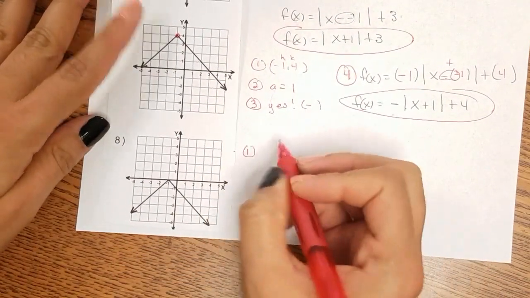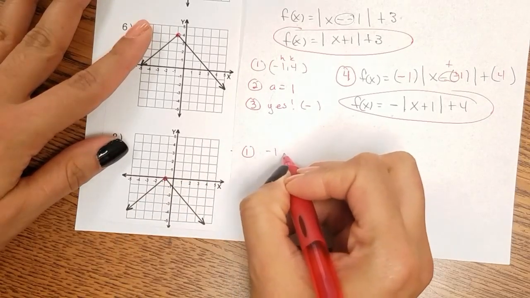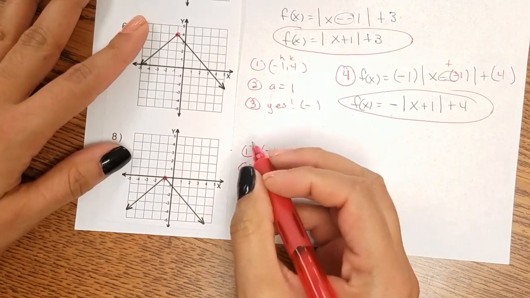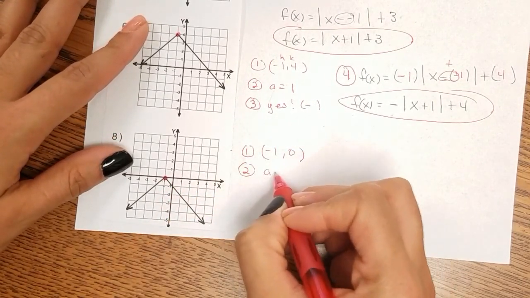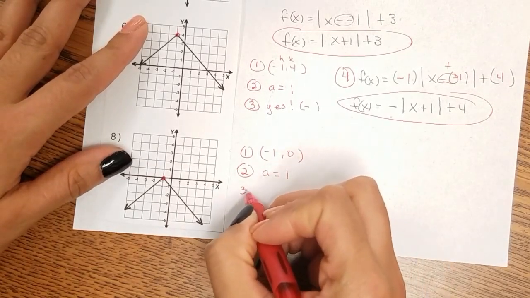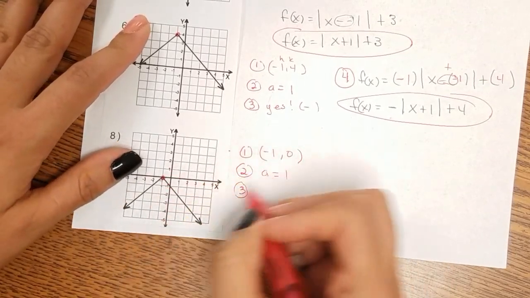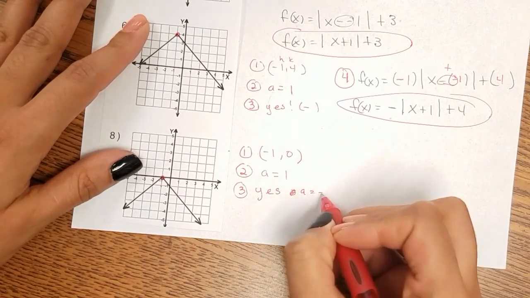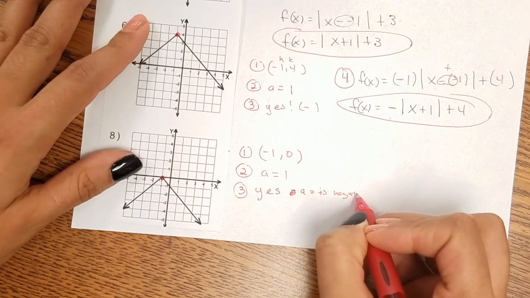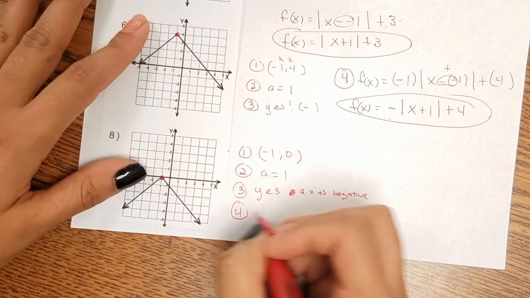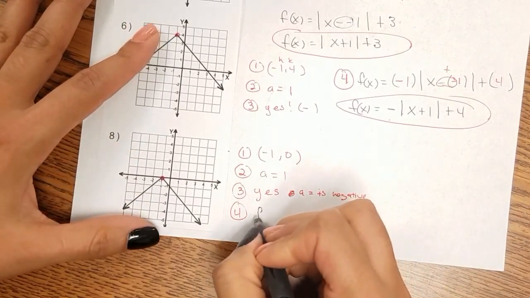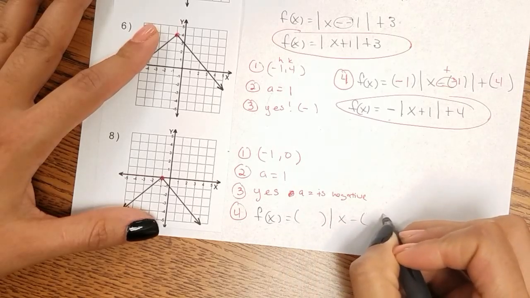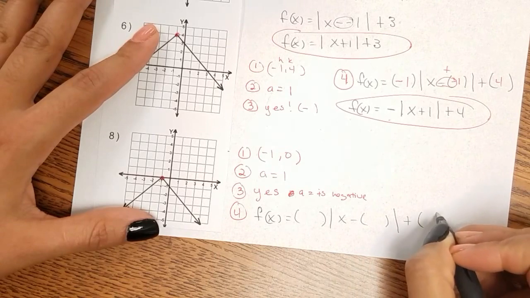One more. Step 1, find your vertex. Negative 1, 0. Okay, step 2, check your slope. Down 1 over 1, so a is equal to 1. Step 3, is it a reflection? Is it going down? Yes, which means a is going to be a negative number. A is negative. And then step 4, you just plug everything in. Parentheses here, absolute value x minus some number plus k.